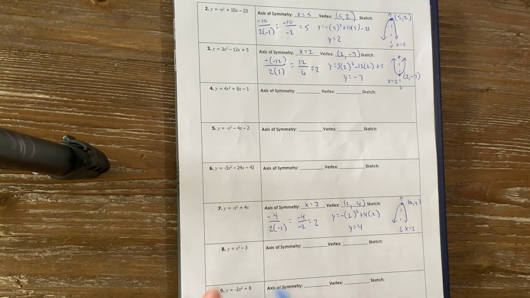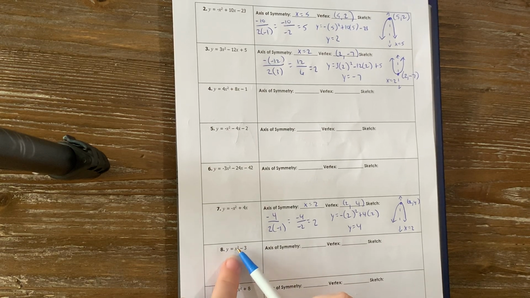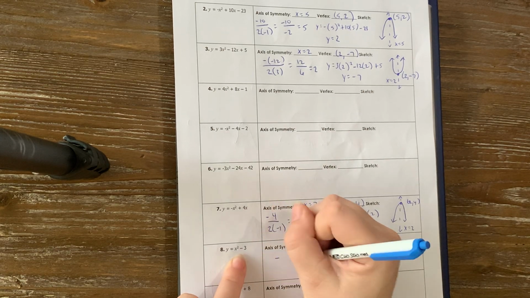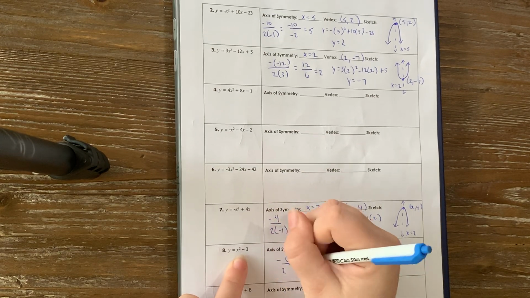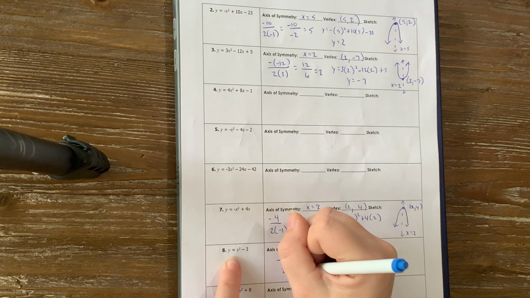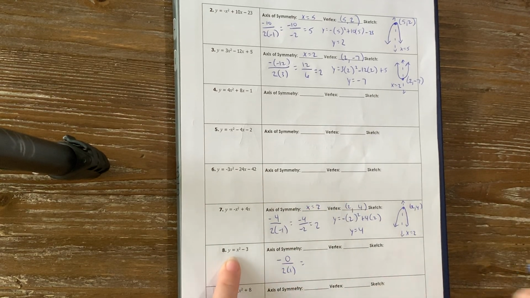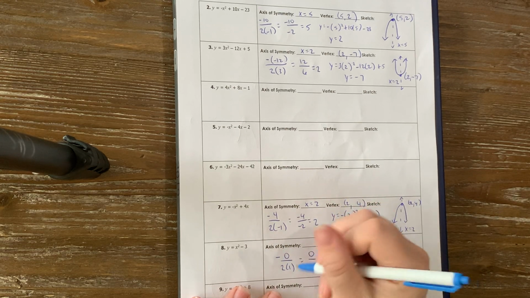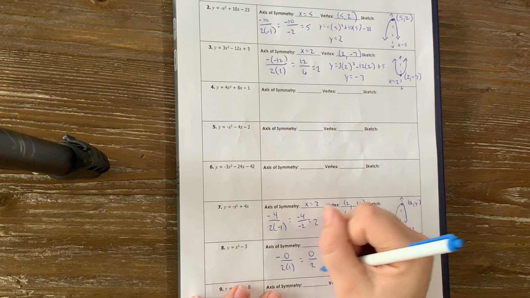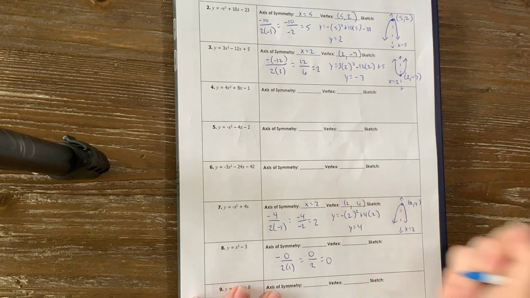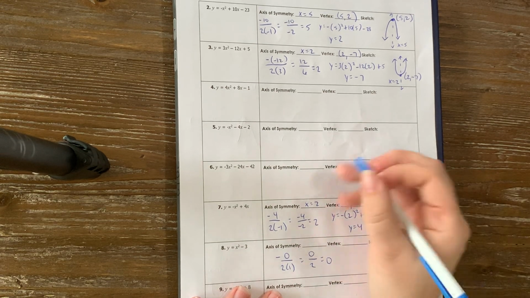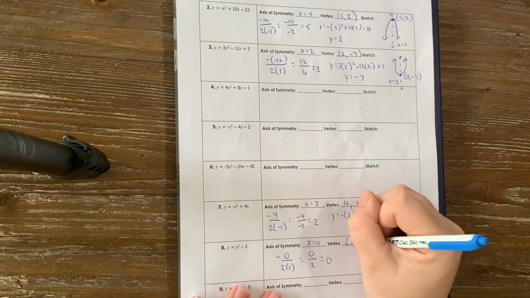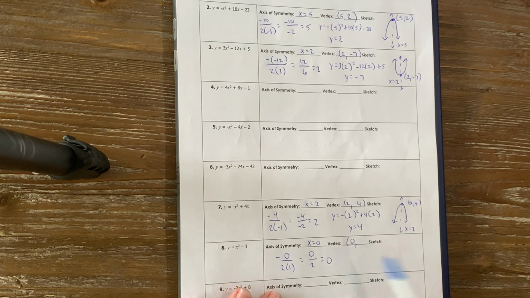Okay, on number 8, this time we have our a and our c term, but we don't have the b. That means the b is going to be 0. So we have negative 0 over 2 times our a, which is 1. Well, is there such a thing as negative 0? No. So it's just 0 over 2 times 1, which is 2. And 0 divided by anything is 0. So our axis of symmetry is x equals 0. Our vertex here, the x value is going to be 0.